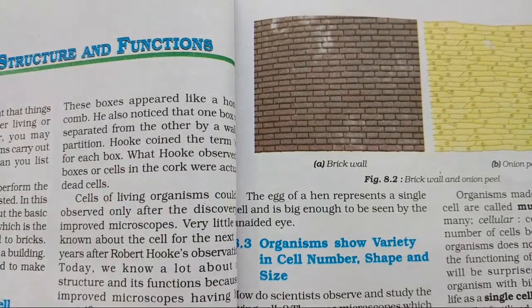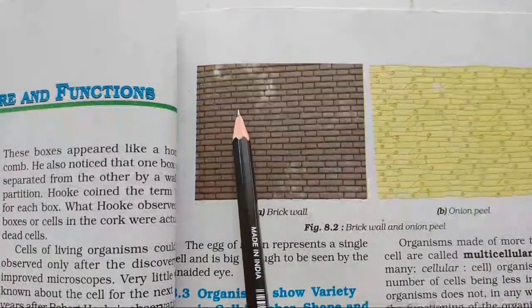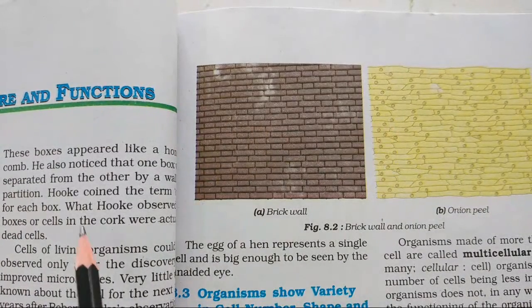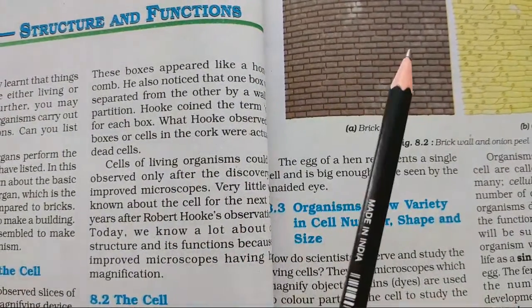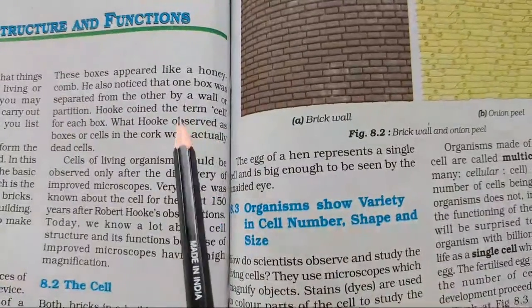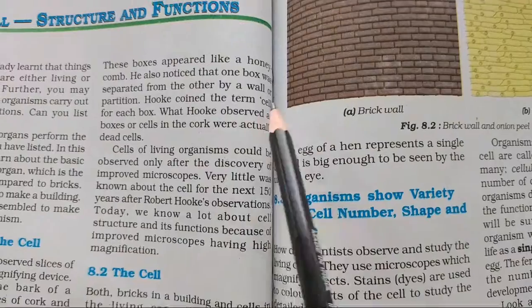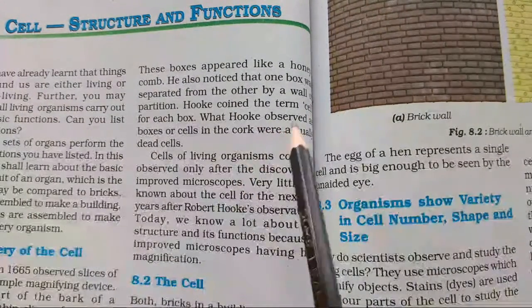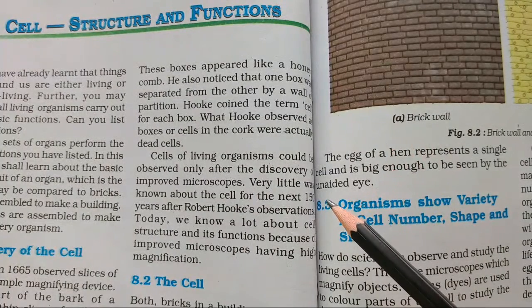Like in this picture it is shown that there are bricks, and there are gaps in between the bricks. So he coined the term cell for each box. Why did he call it a cell? Because cell was a term which was used, and is still used, but in ancient times it was used for prisoners, where the prisoners were kept.